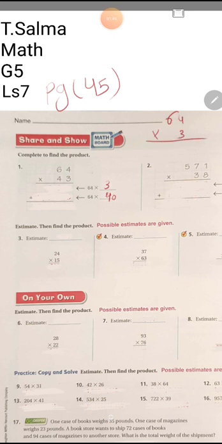So 3 multiply 4 equals 12. So I put 2 here and 1 above the 6. 3 multiply 6 equals 18. 18 plus 1 equals 19. So the first answer is 192. So I will write it right here.